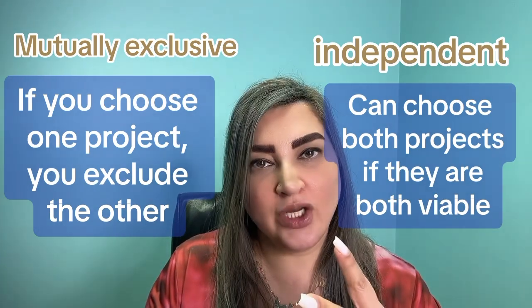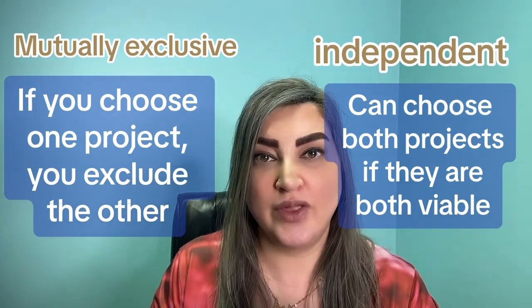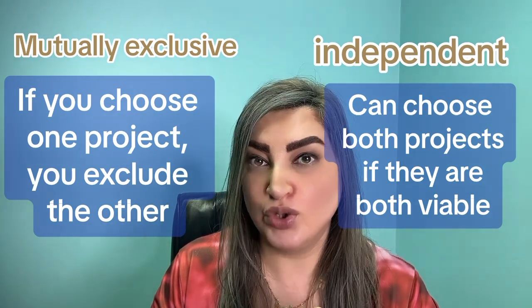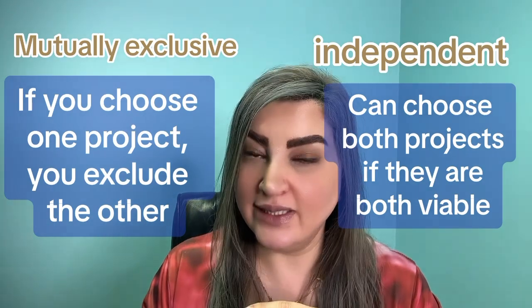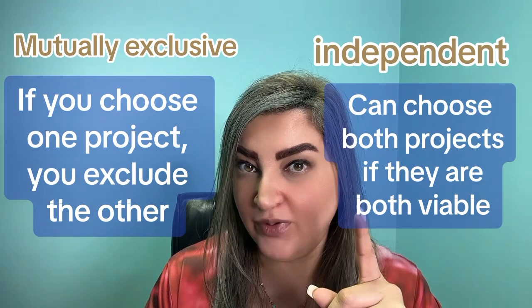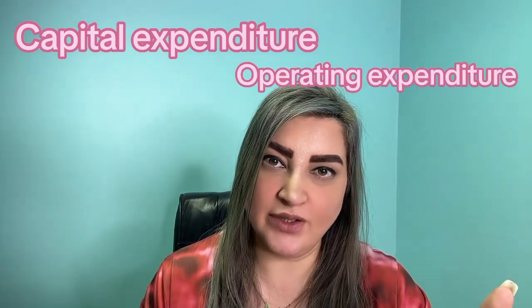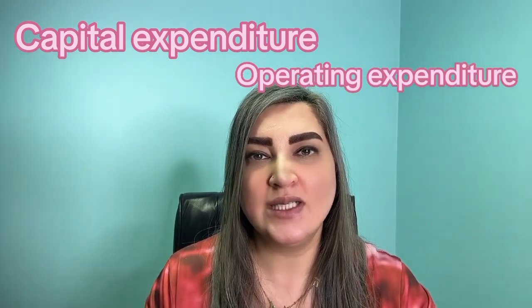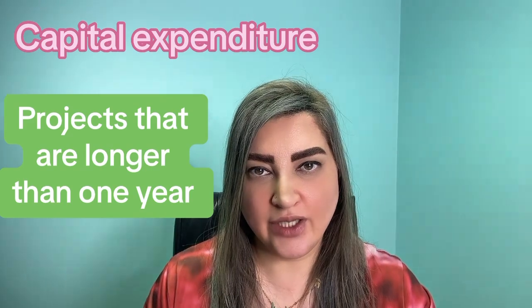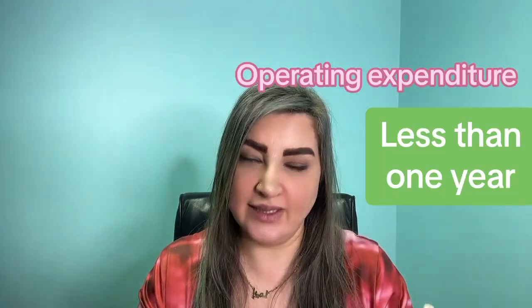So two projects, your answer will change whether they are independent or mutually exclusive. If they are independent, you could choose both, if it meets the parameter. Another terminology for you is the difference between capital expenditure and operating expenditure. Capital expenditure is any expenditure that is longer than a year, while operating expenditure are usually short term and less than a year.